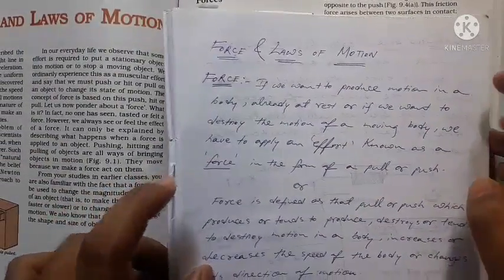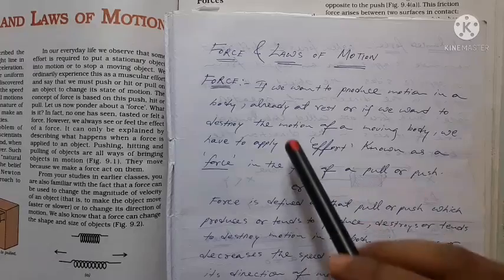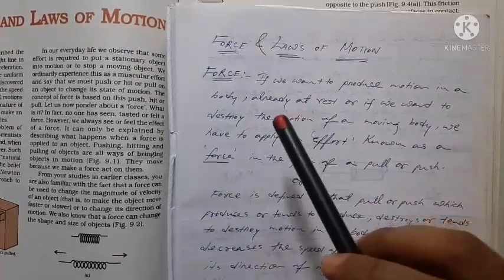You are already familiar with what is force. Whenever we want to push an object, pull an object, or lift an object, we need to apply some effort, and that effort is known as force, which you have already learned in a lower class.